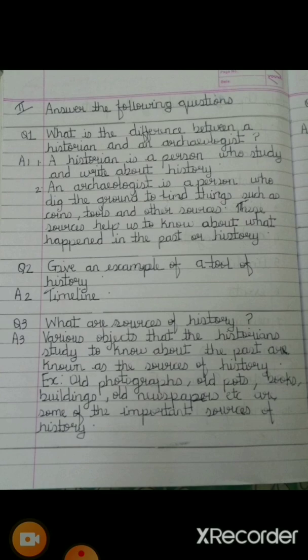Question 3: what are sources of history? As learnt earlier, various objects that the historians study to know about the past are known as the sources of history. Example, old photographs, old pots, books, buildings, old newspapers, etc. are some of the important sources of history.